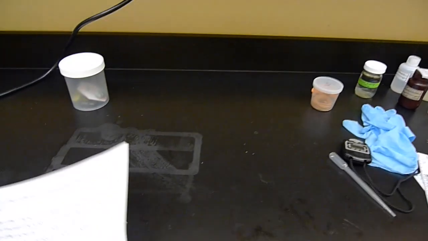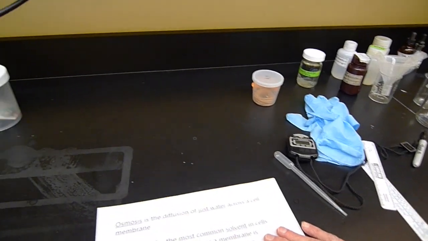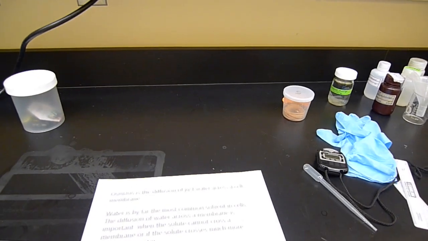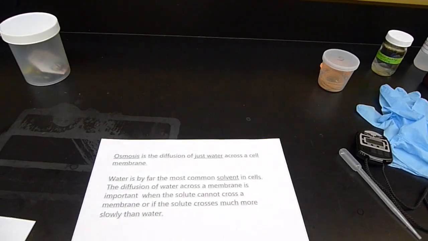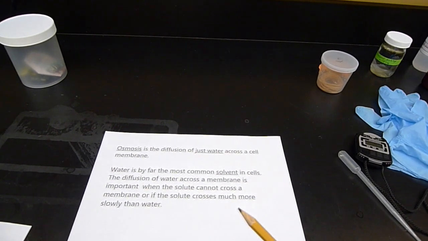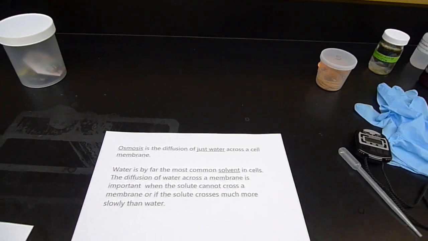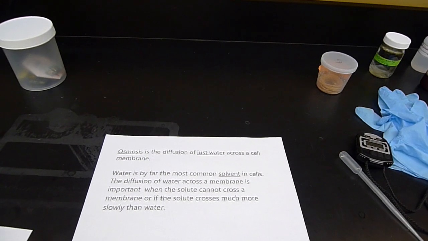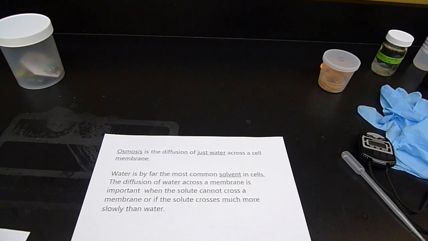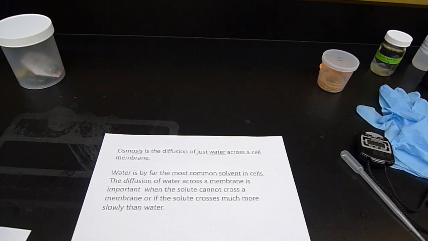Osmosis is really a special case of diffusion. Osmosis is the case of just when water is going to cross the cell membrane. Water is always going to be some component of cells somewhere. It will always be able to cross cell membranes, more or less fast or slowly, but it will always be crossing the membranes.